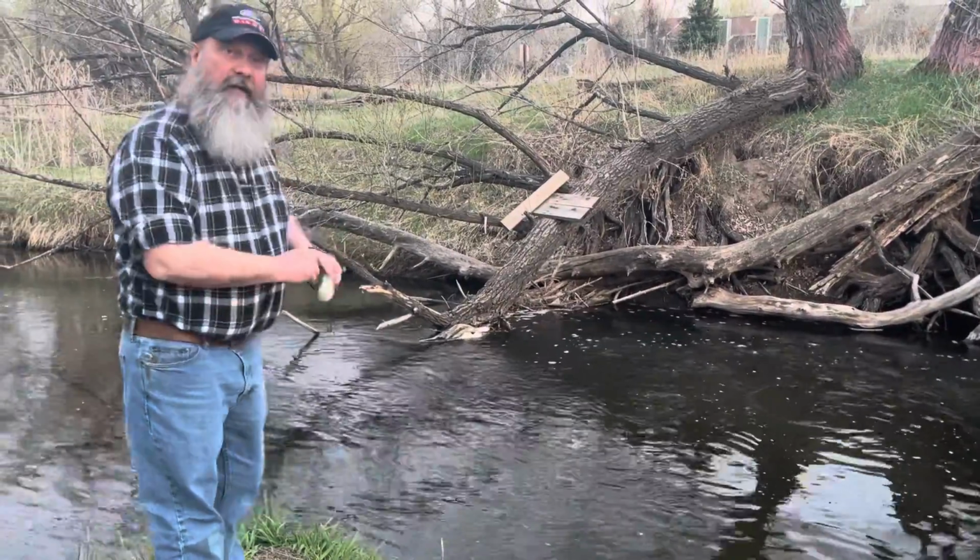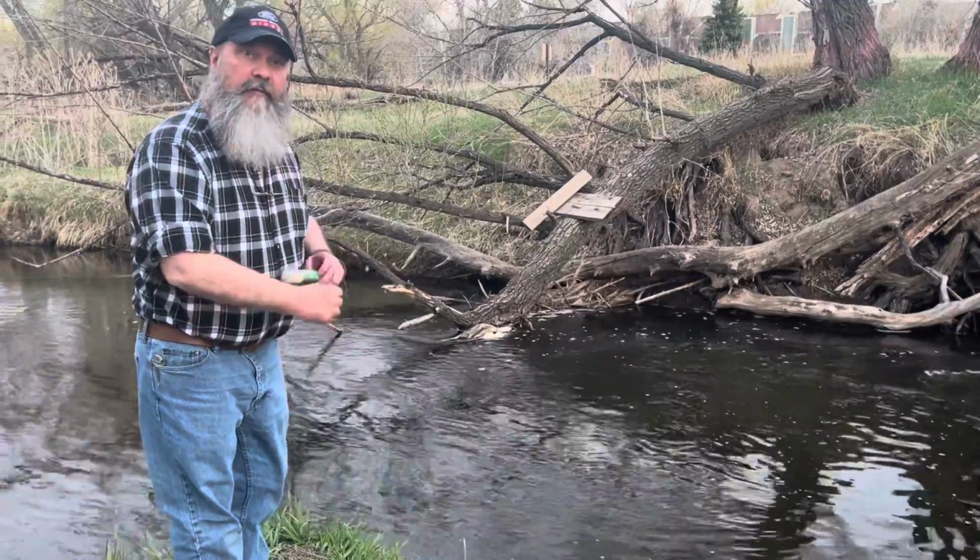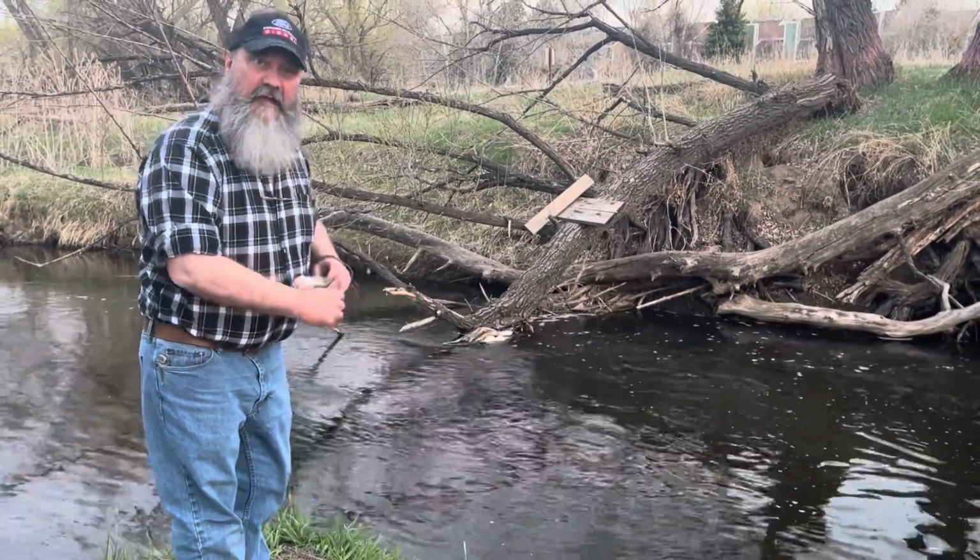And then I'm going to move over to the lake and we'll show you a little bit about fishing in the lake. Hopefully got enough sunlight left.